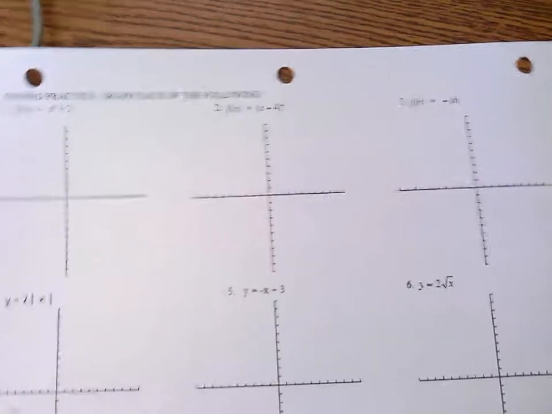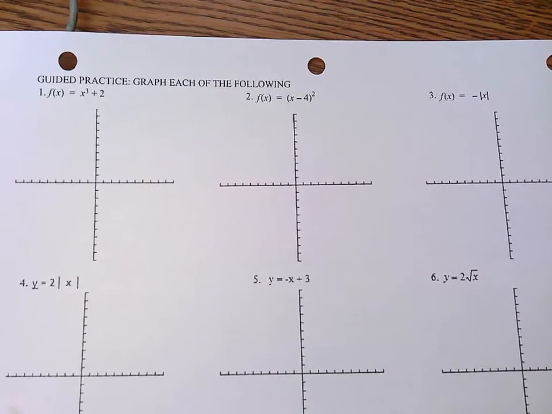So I just wanted to practice with absolute value and the quadratic, how to write a function with a transformation. And then you are going to complete the 6 problems on the back today as guided practice using your parent functions and just transforming them if they've been stretched or moved right or left.